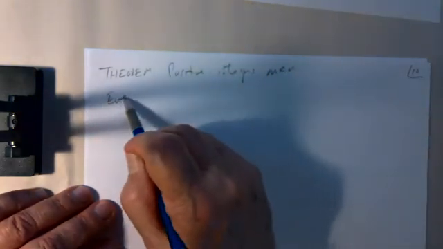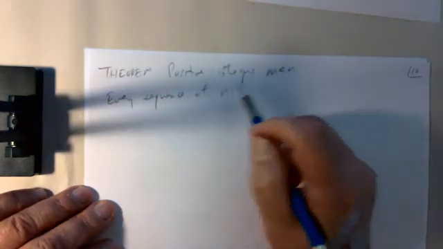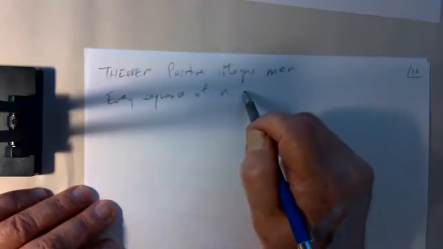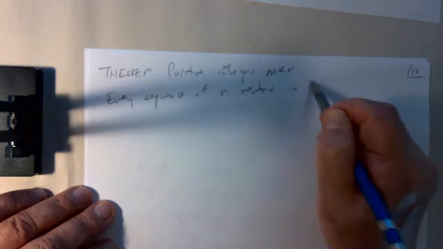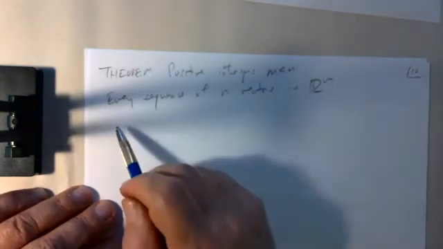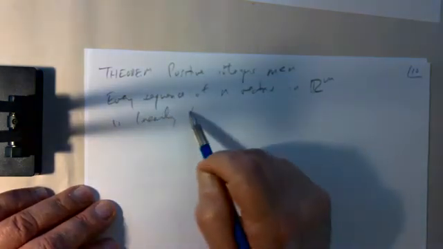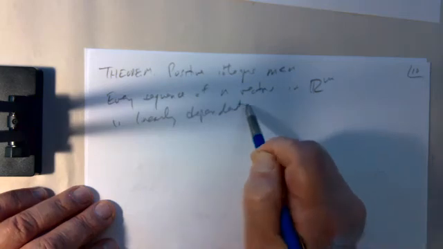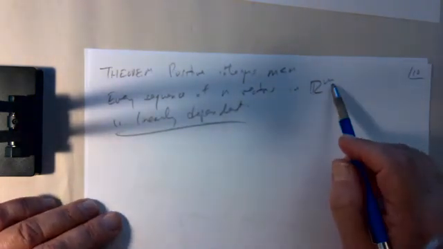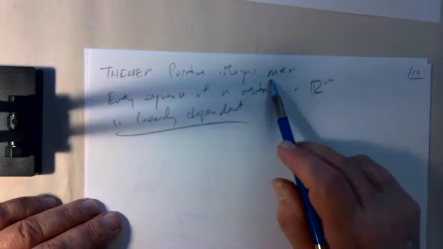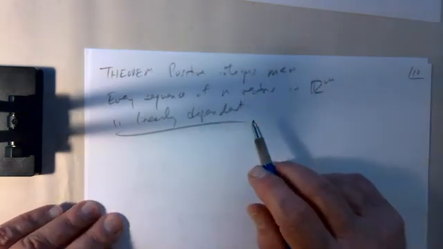Every sequence of n vectors in Rm must be linearly dependent. So if you're looking at m-dimensional vectors and you take n of them and n is bigger than m, those vectors must be linearly dependent. That's what this theorem says.